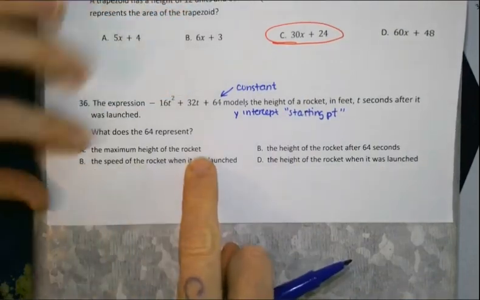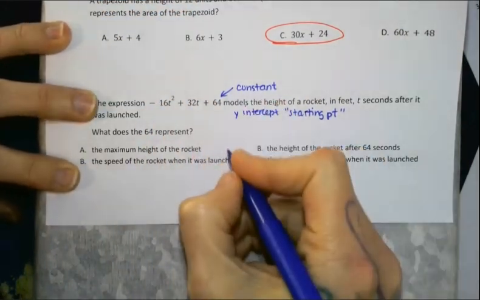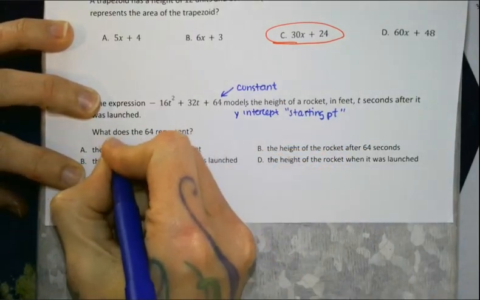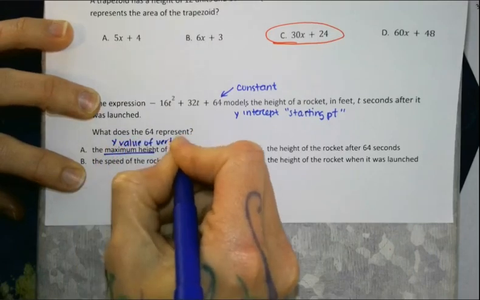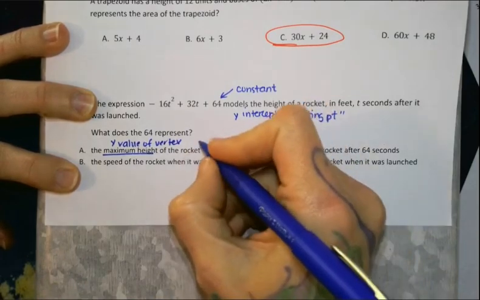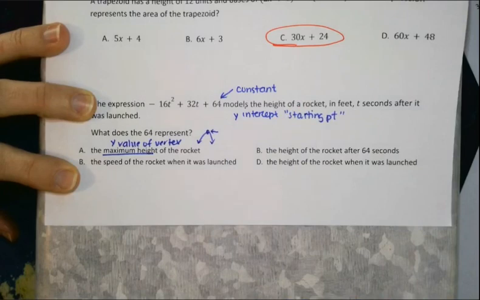So the maximum height of the rocket, that's not something you're going to tell just from the given equation. That's where you could either graph it and say max height is going to be the y value of the vertex. In this case, it would be a max or a min, and then the height would probably be max. Maximum is going to be max. So that means it's going to be a negative quadratic. So that y value of that point there.